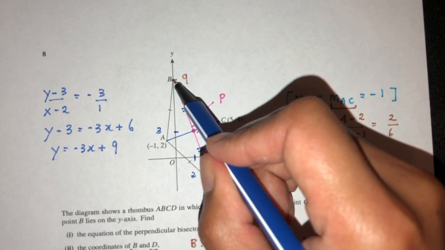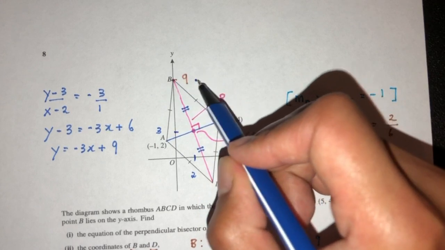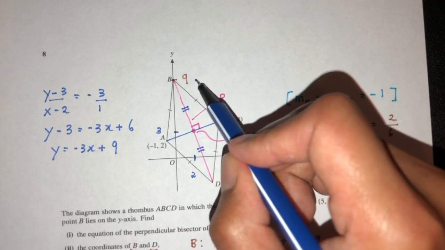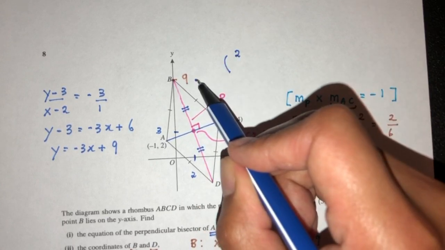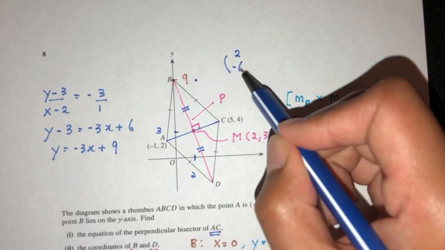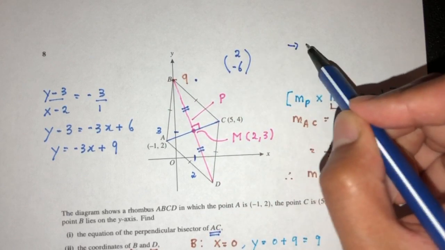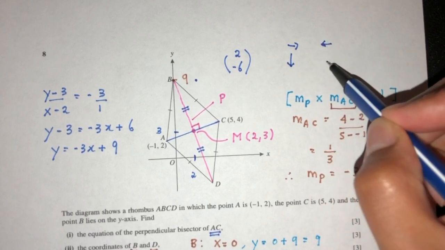We have to first move 1, 2 to the right, so 2 to the right is 2, and we have to move from 9 going down to 3, we have to move 6 down, minus 6. So when you go right, it is positive. When you go down, it is negative. If you go left, it is negative. If you go up, it is positive.